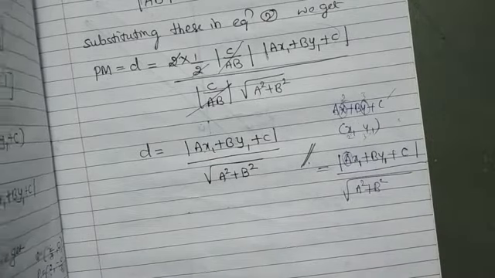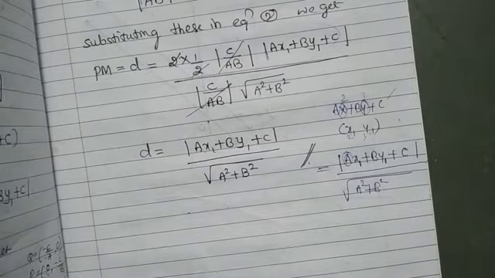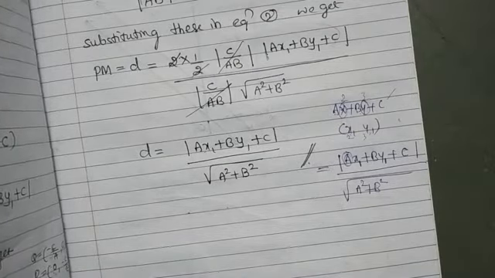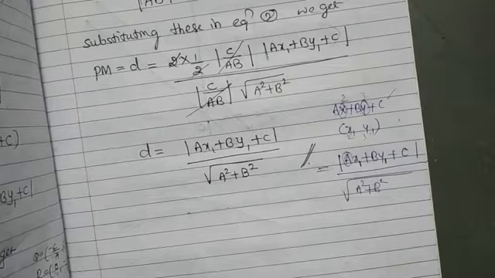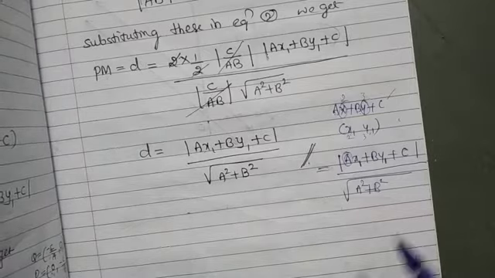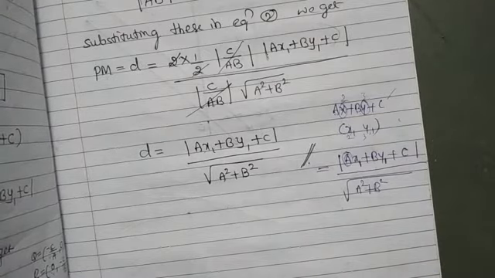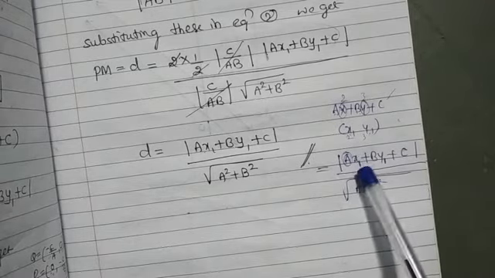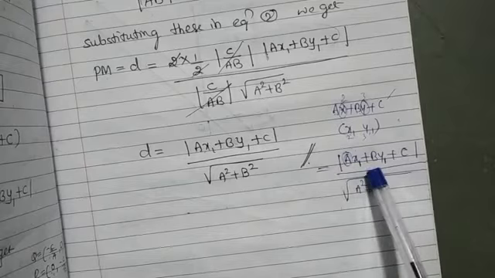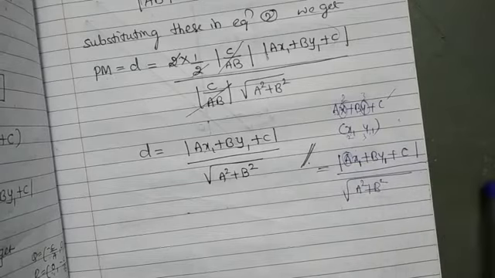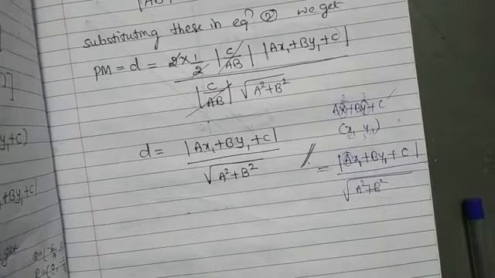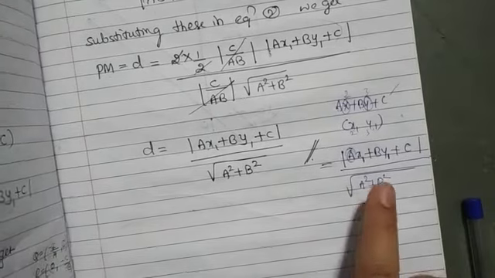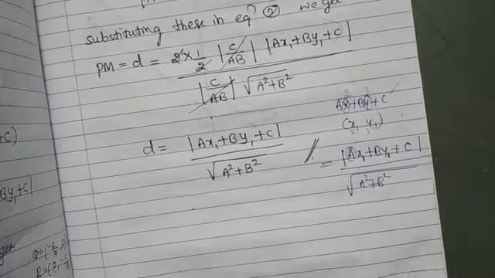So this is the length of the perpendicular from a point to the line. Example, 2 marks questions will be asked. So you have to remember all the formulas. So whatever we have taught till now, remember all the formulas. So this is a very important formula, that is mod of ax1 plus by1 plus c divided by root of a square plus b square. So this is the distance of a point from a line.